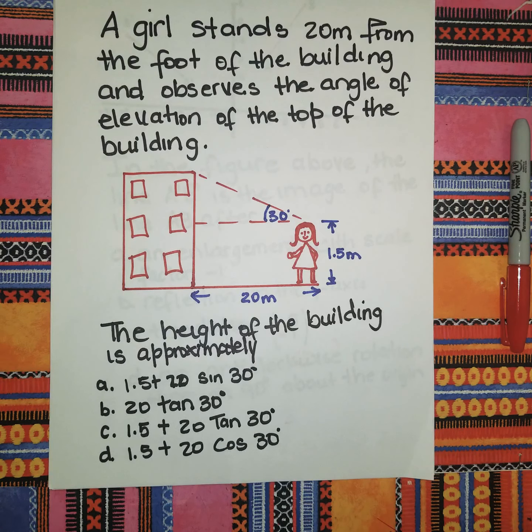I'm going to be continuing this series of multiple choice questions that I've started. So the first one says, a girl stands 200 meters from the foot of a building and observes the angle of elevation of the top of the building.